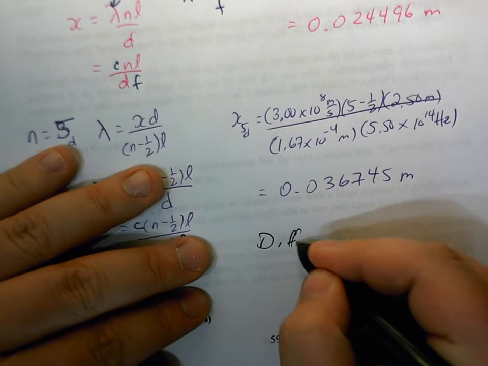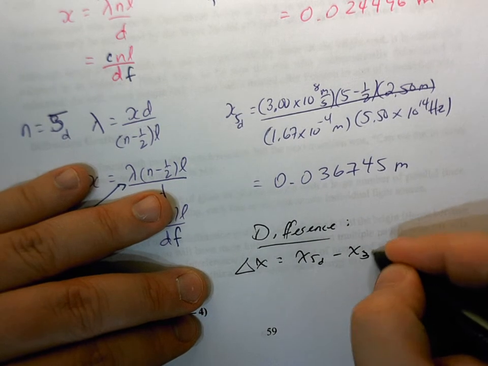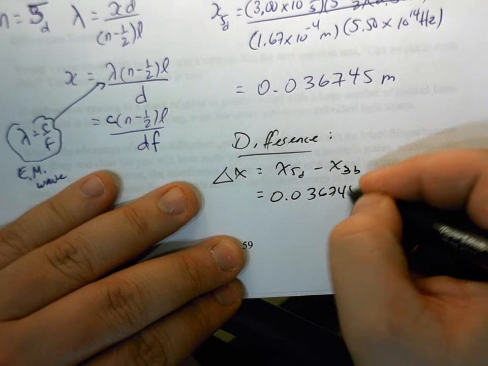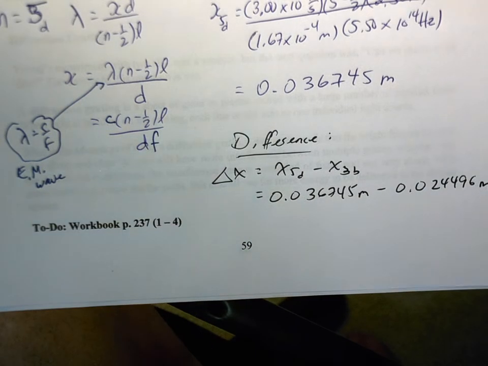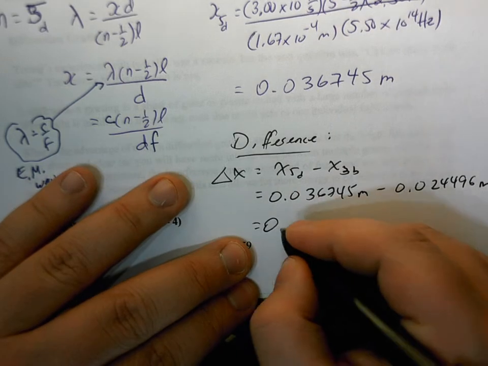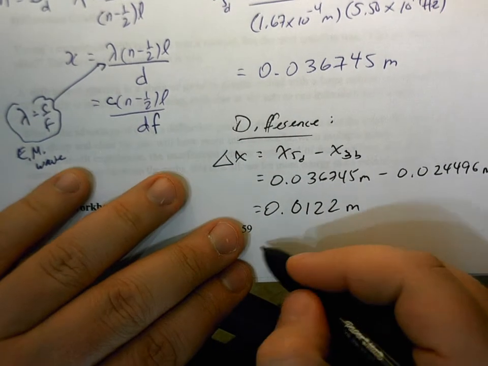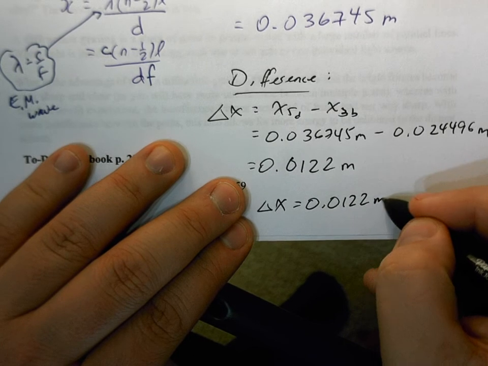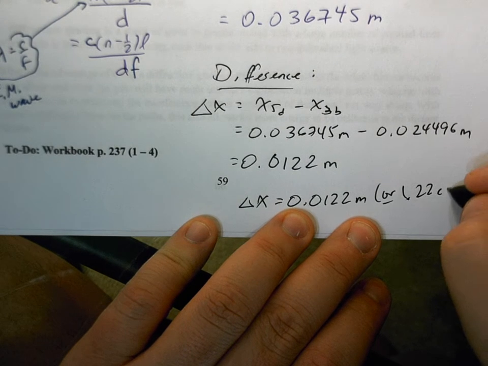So for that difference, we're going to take the fifth dark and subtract the third bright off of it. Let's do that really quickly. I'm going to recall previous answers in my calculator, and now I'm going to start to care a little bit about sig digs, so I want 3 sig digs at the end. So 0.0122 meters. What that's telling me is that the distance between my third bright and my fifth dark band is about 0.0122 meters, or if you like centimeters, about 1.22 centimeters.